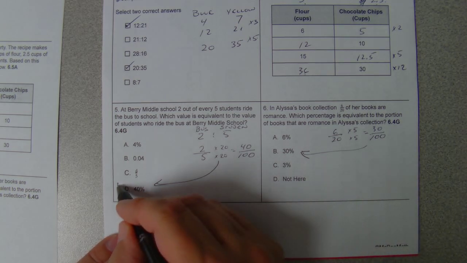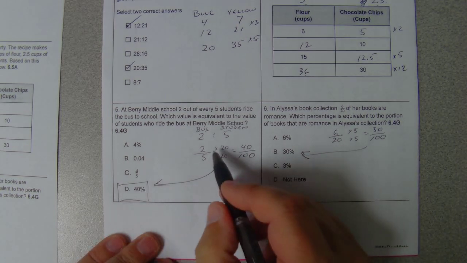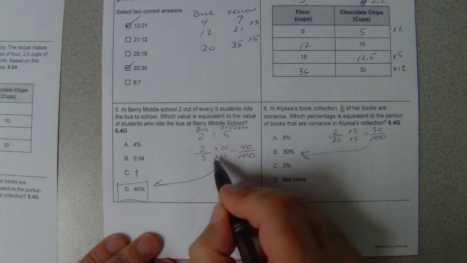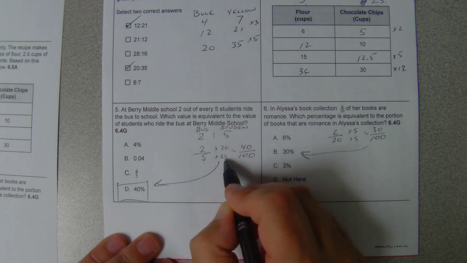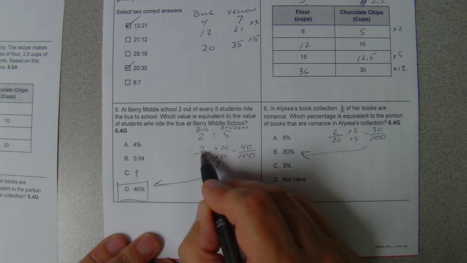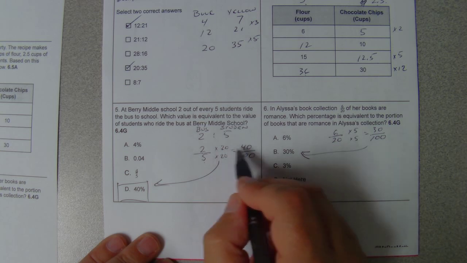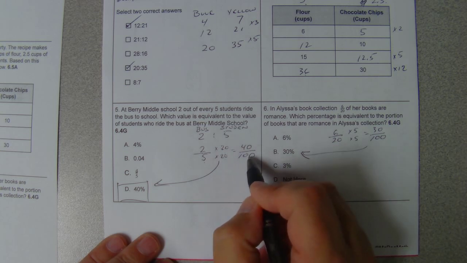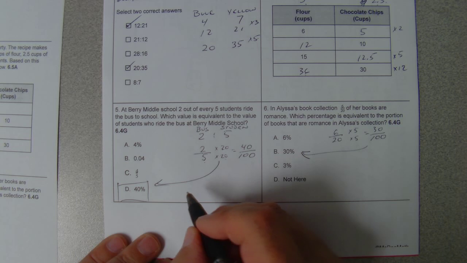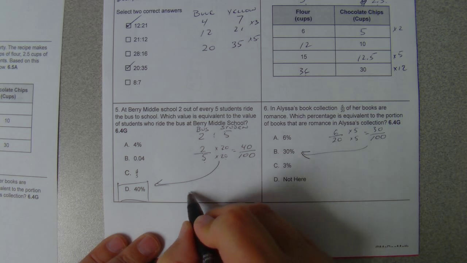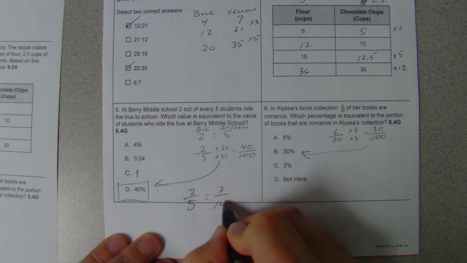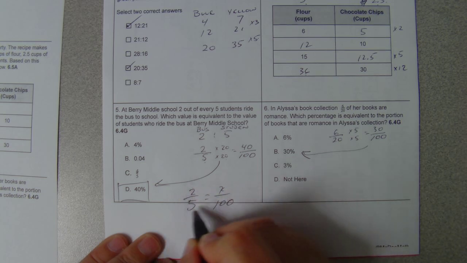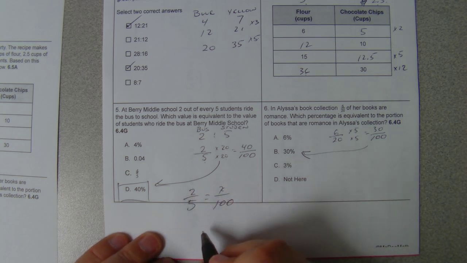And the answer is 40%, 2 out of 5. What I did there is used a multiple of 100. If I have a 2 to 5, I know that 5 goes into 100 20 times. I can easily convert 2 times 20 to 40 over 100, and that's 40%. You could also cross multiply if you wanted. 2 over 5 equals x over 100. And once you cross multiply, you still get the 40.